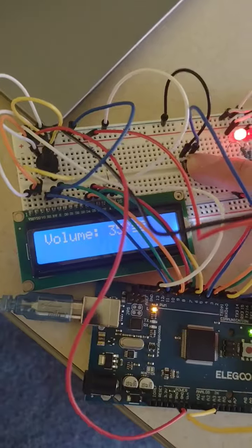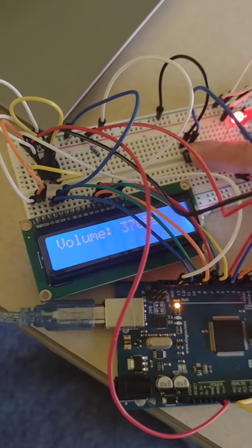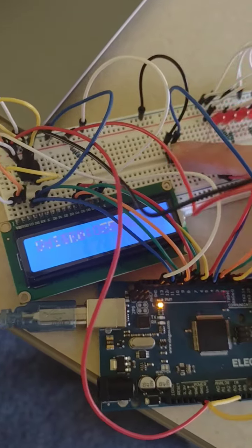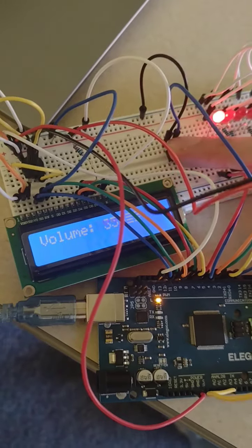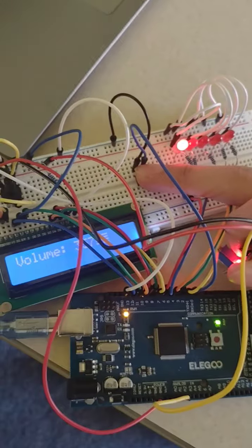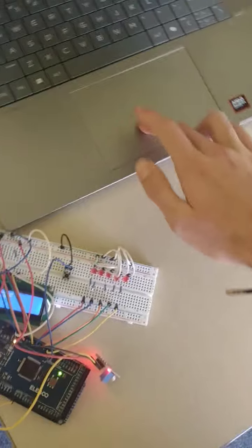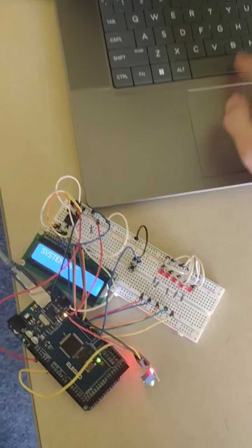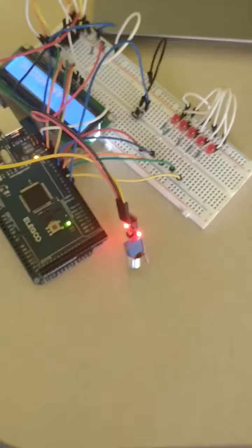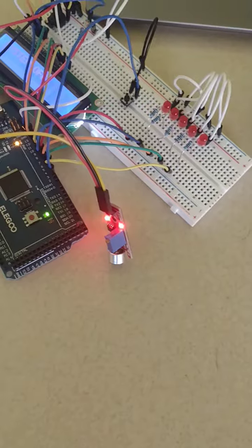And then it also displays on the screen there, depending on how loud it is. I'm hitting it against the table, and depending on how loud it picks up, it lights up, and then also displays on the LCD there. And then I'll also show how it displays on the serial monitor.